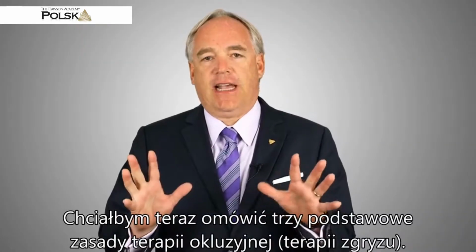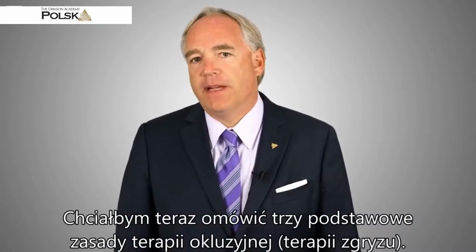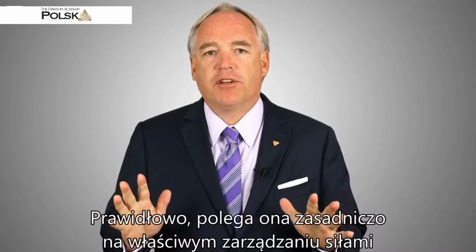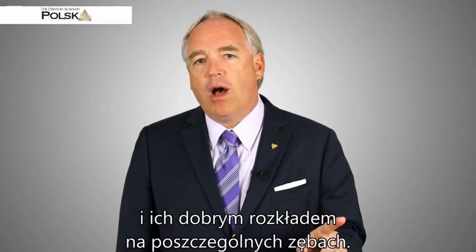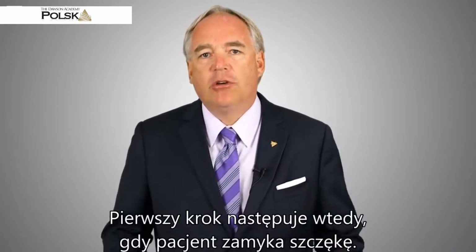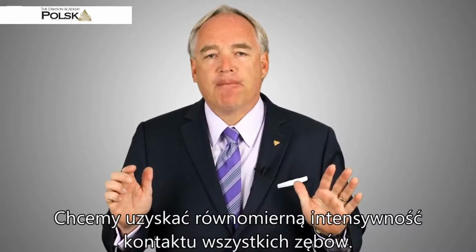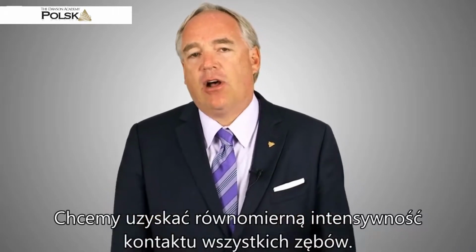So I want to take just a second and talk about the three basic requirements of occlusal therapy. And if we think about this, good occlusal therapy is going to be about force management and putting the appropriate forces on the teeth. So step one is when a patient closes their jaw, we want to have equal intensity contacts, or equal intensity holding contacts, on all the teeth.